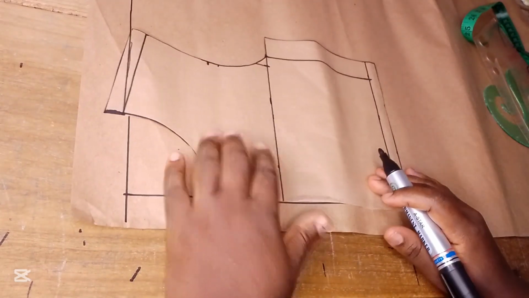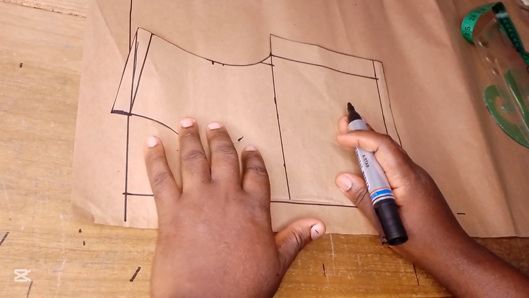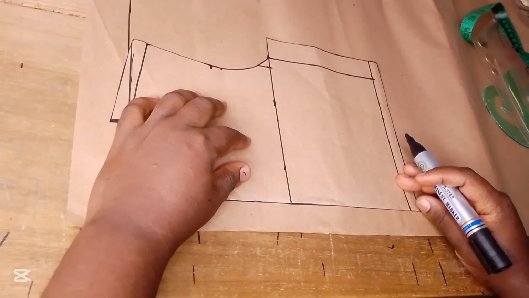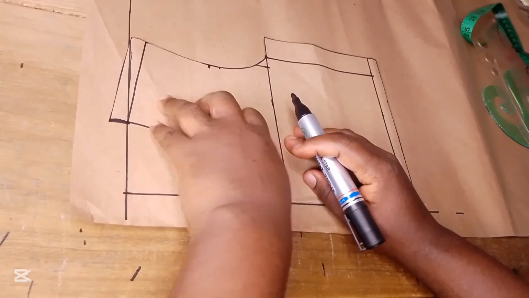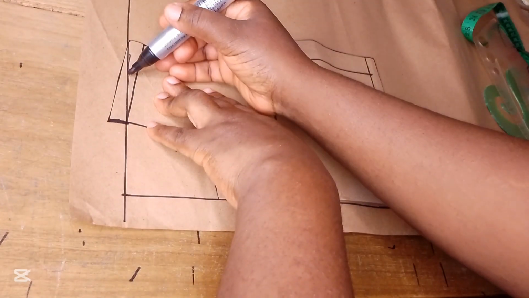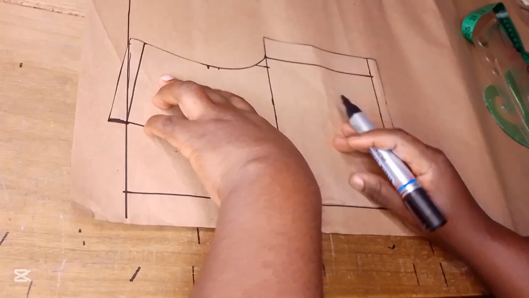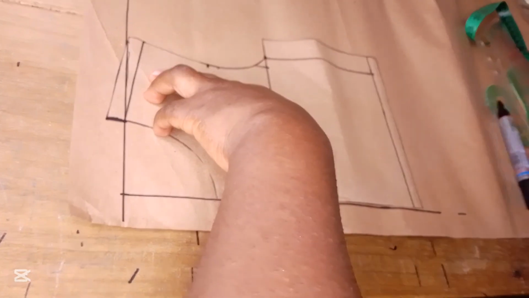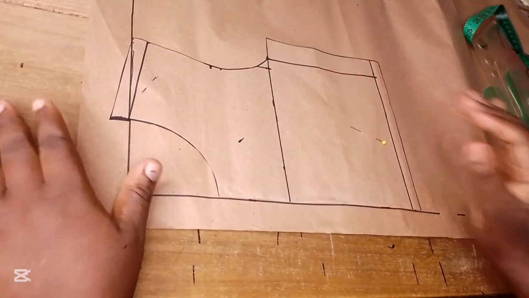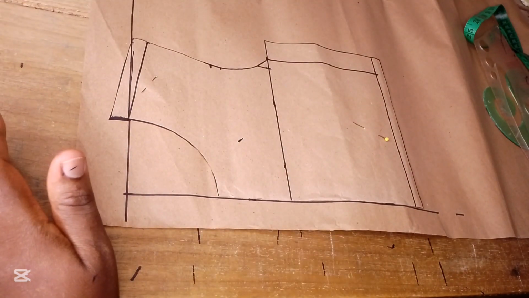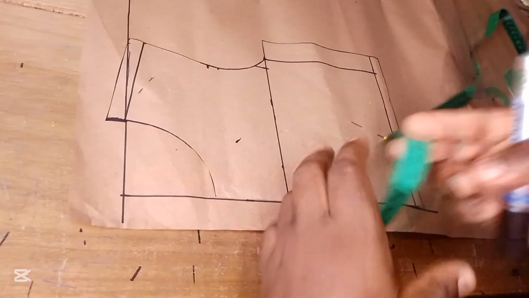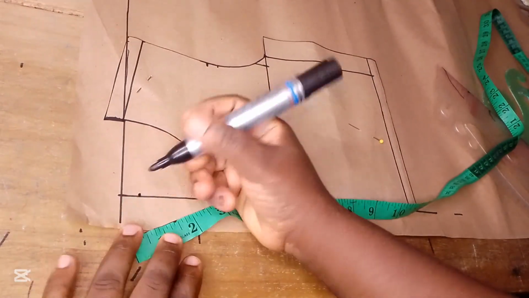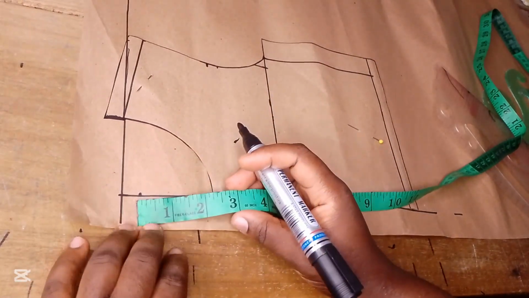Now I'm going to place my front bodice block directly on this 1 inch line, and also matching it with the shoulder line here, and I'll pin it down. Now the next thing to do is to come down by 1/2 inch for the back depth. Come down by 1/2 inch on this line. Come down by 1/2 inch.